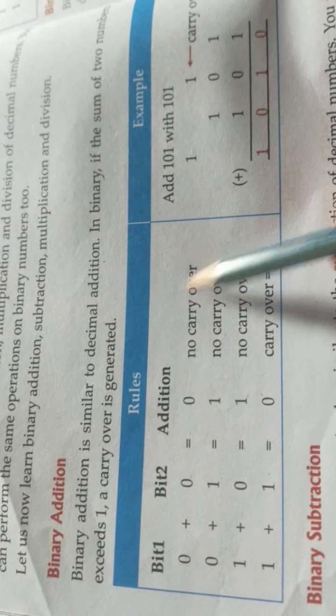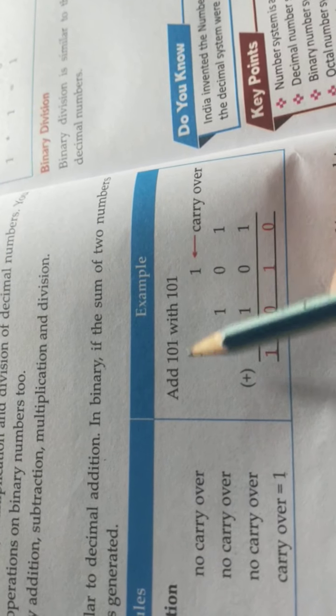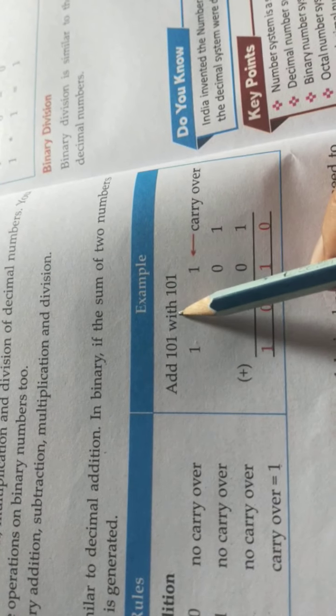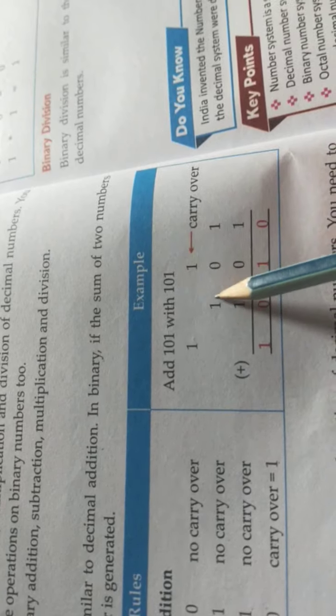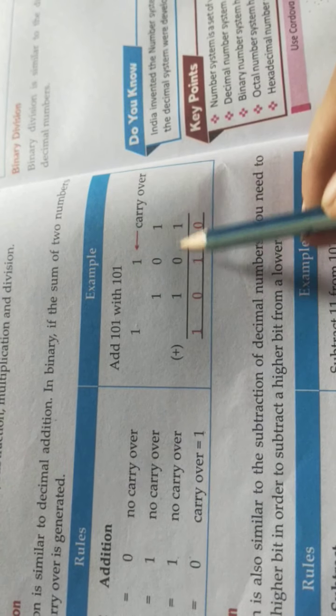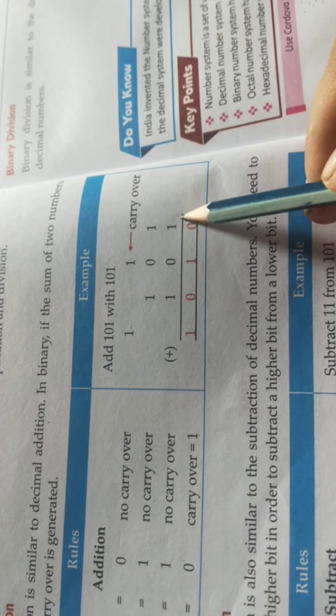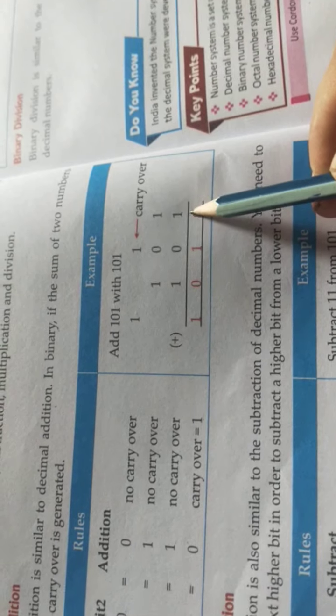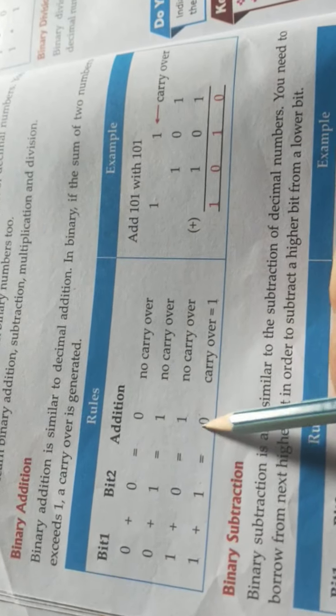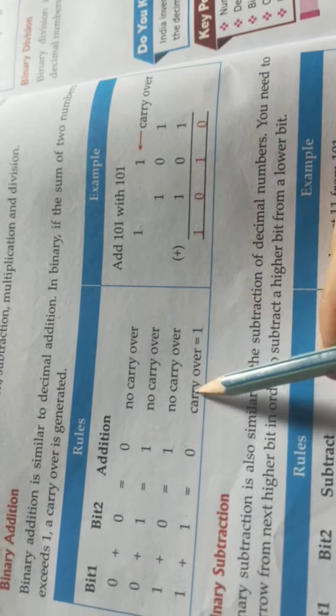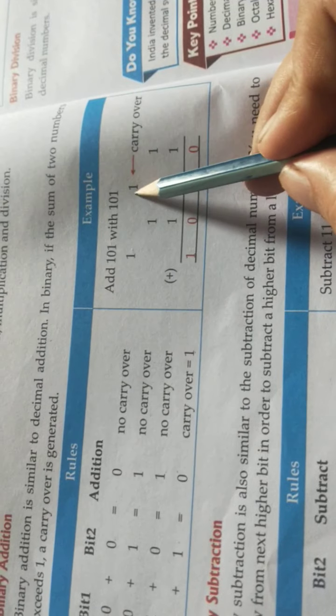So how will this rule apply? Here you can see in the example: add 101 with 101. These are binary numbers. So 1 plus 1, according to the rule, is 0, and there is a carryover of 1.